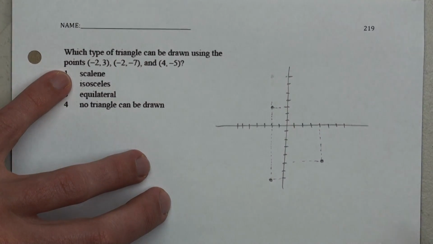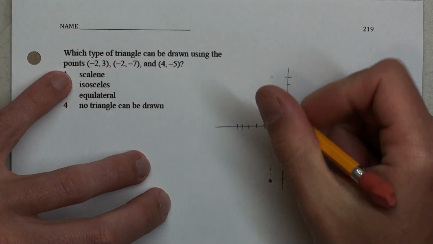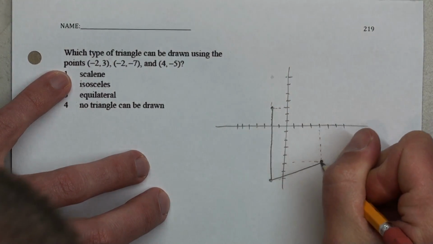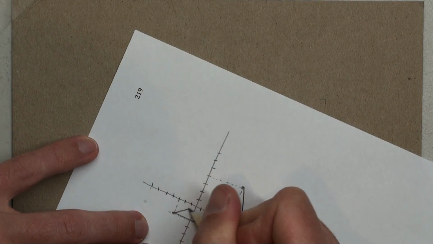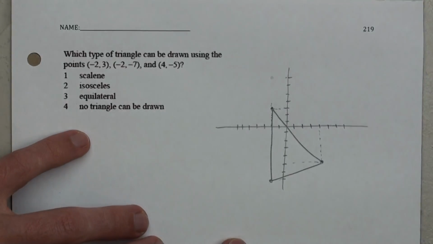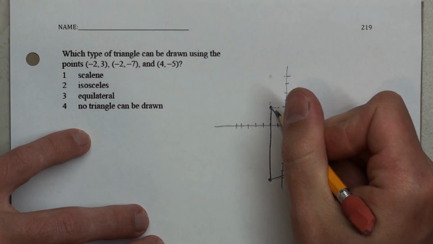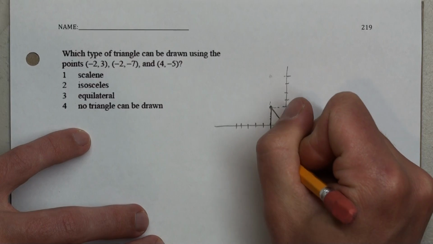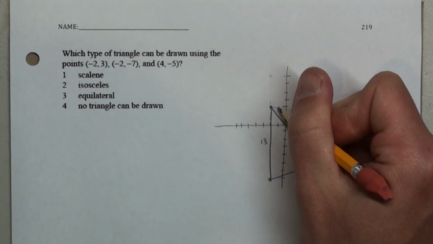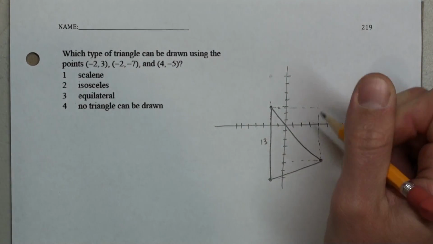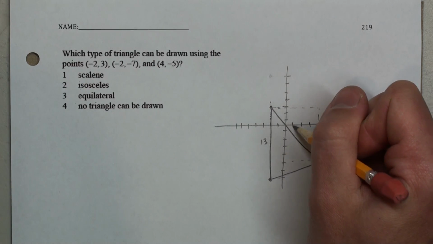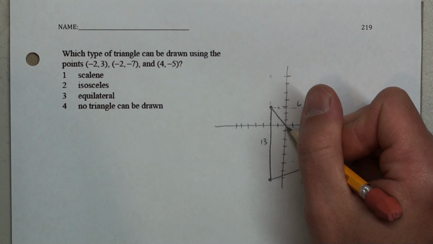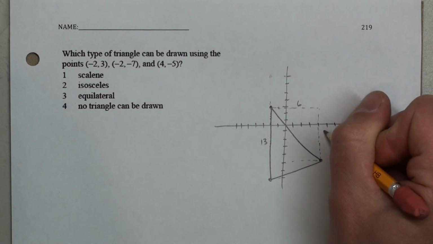Okay, so what I got here is, this is 3, 4, 5, 6, 7, 8, 9, 10. This is 13. Then to get from here to here, I'd have to go 2, 3, 4, 5, 6, and 1, 2, 3, 4, 5, 6, 7, 8.